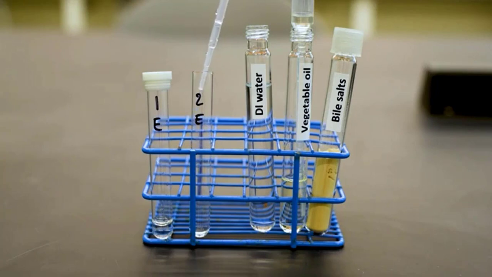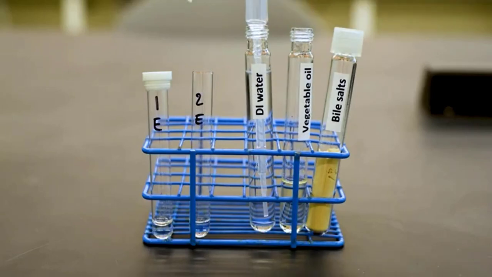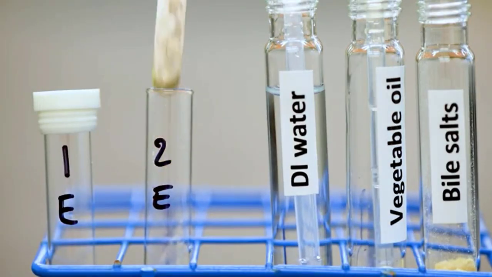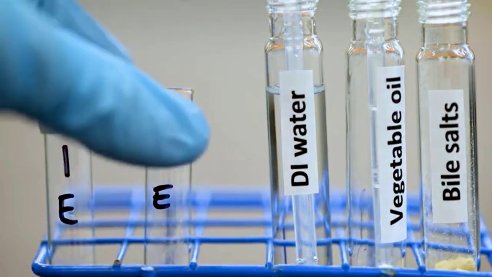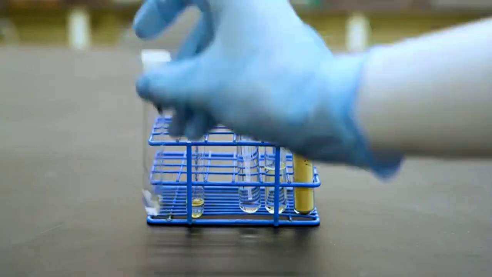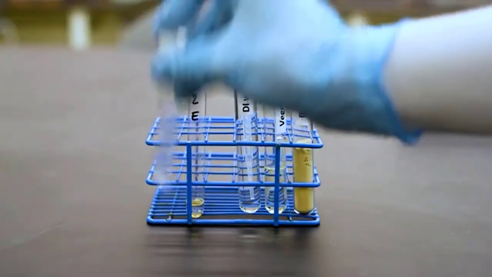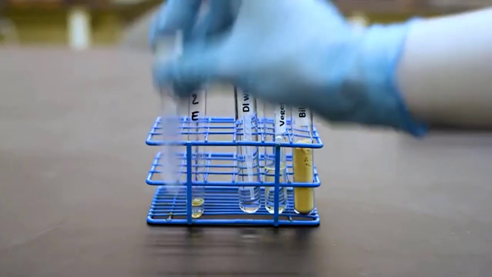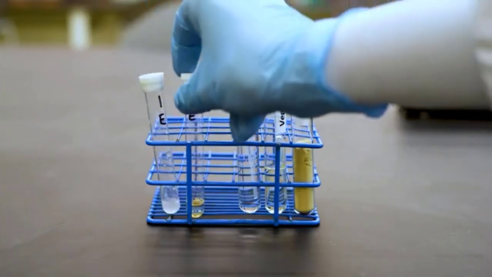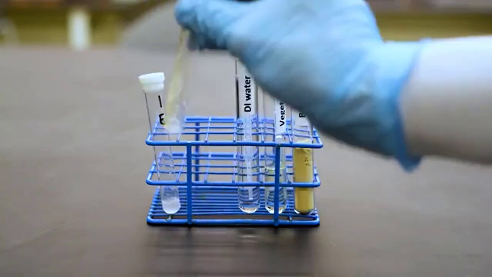In tube 2, we are doing pretty much the same thing. We add 20 drops of DI water and 4 drops of vegetable oil. The only difference is that we also add a pinch of bile salt to the solution. And again, don't forget to cap the tube. Now comes the fun part. Shake both tubes as if you wanted to mix the oil with the water. Since both don't mix very well to start with, here we just want to break up the oil into smaller droplets to see what happens to the solutions over time when we let them sit after being shaken.